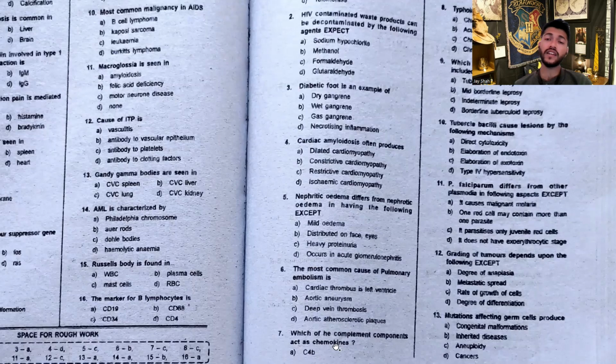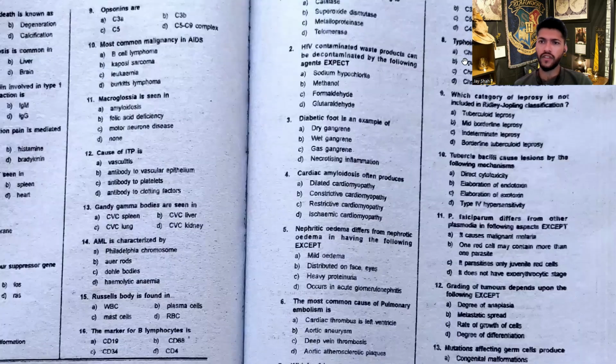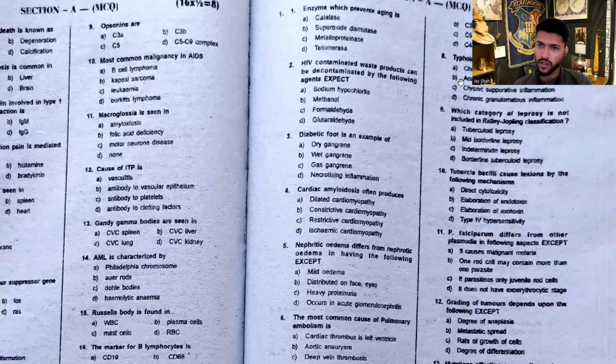Which of the following acts as a chemokine? Now, what is a chemokine? A chemokine is a chemotactic cytokine. So I told you the answer, it has to be C5a. So the answer here is C5a. Typhoid fever is an example of acute inflammation. That is not chronic, it is acute.